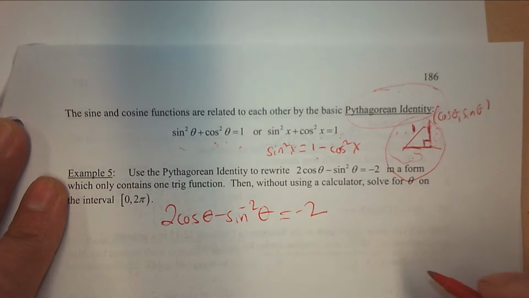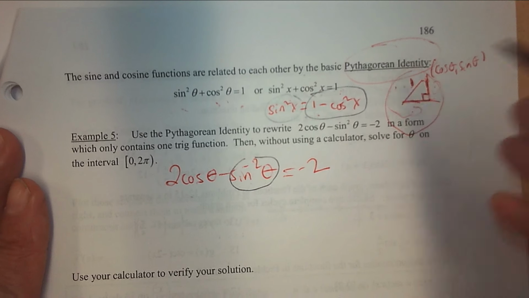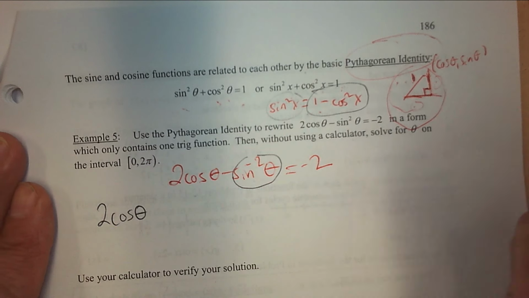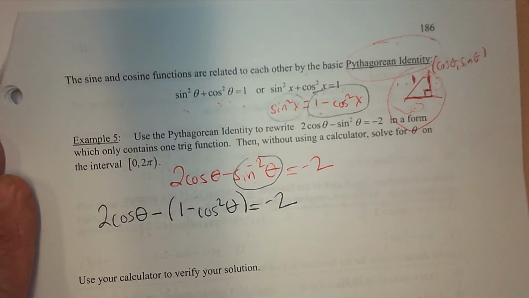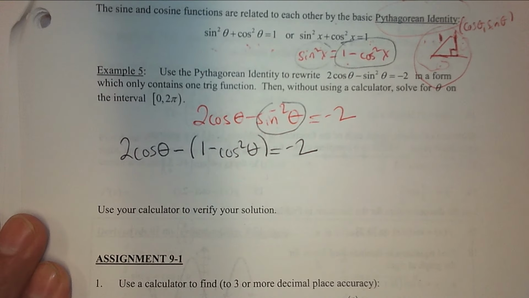So, do you know what sine squared is? I can take the Pythagorean identity, see sine squared, and instead replace it with 1 minus cosine squared. And why would I do that? So that I can solve it using only one trig ratio. So, substitution. Where there's sine squared, you plug in 1 minus cosine squared using the Pythagorean identity. Now we just have cosine. Now I can do something.